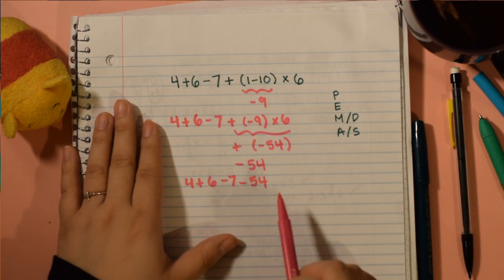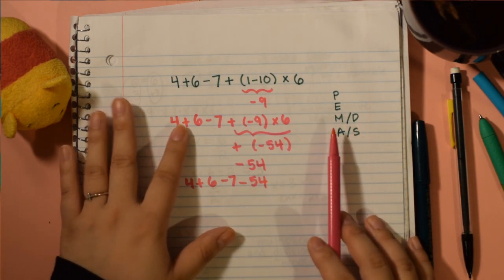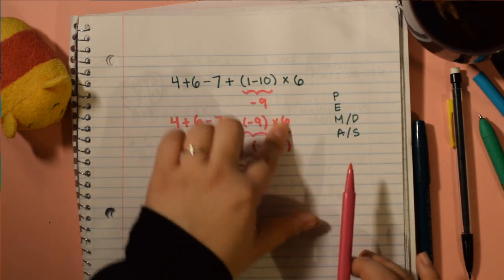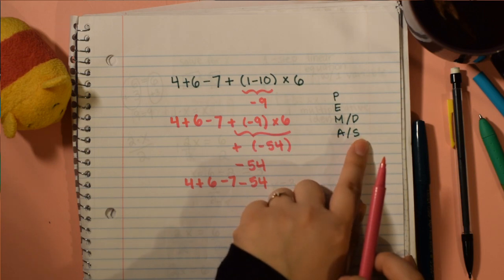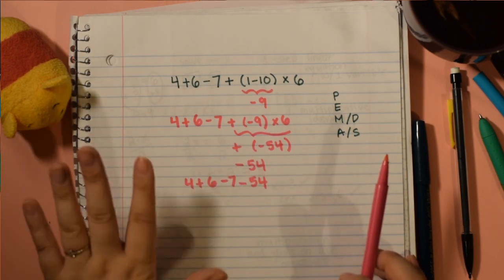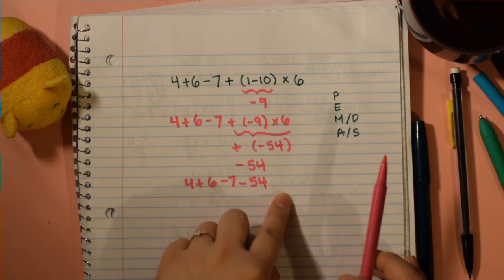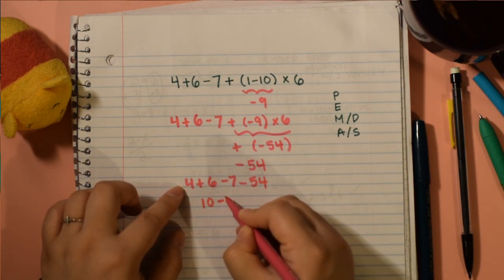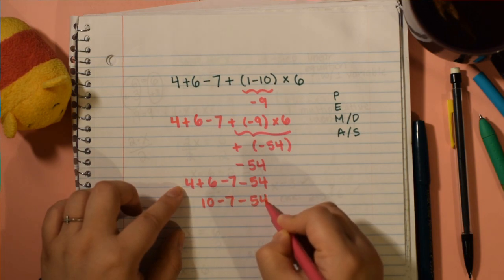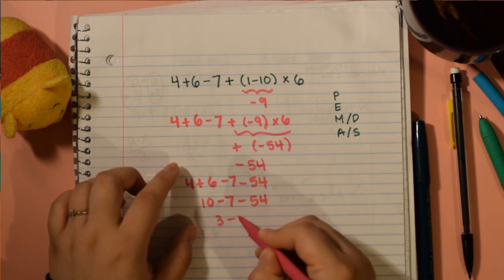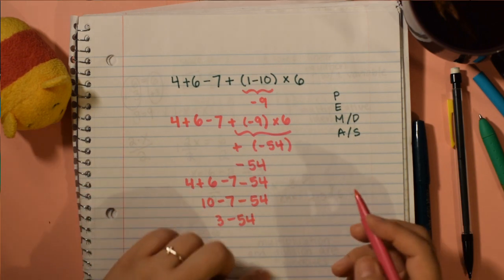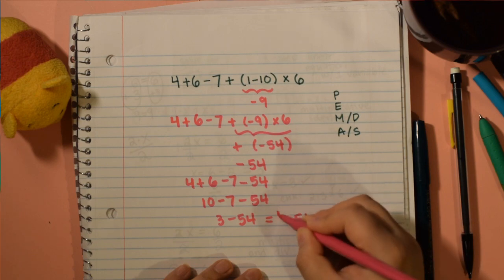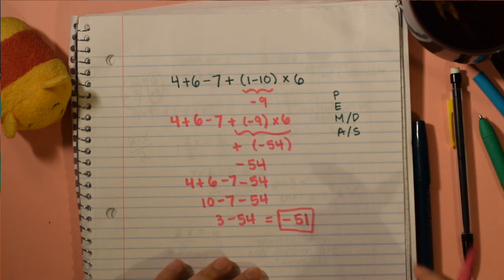Good. So now we don't have division or anything, and we already worked left to right. We just had our multiplication, and now we have addition and subtraction together. So we just go ahead and go from left to right. So 4 plus 6 is 10. 10 minus 7 is 3. And then 3 minus 54, if we're comfortable with our negatives, is negative 51.